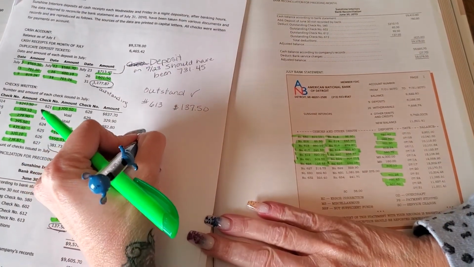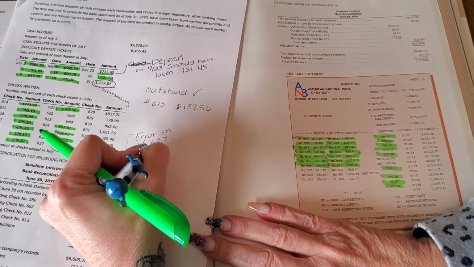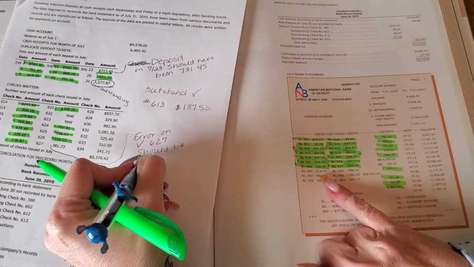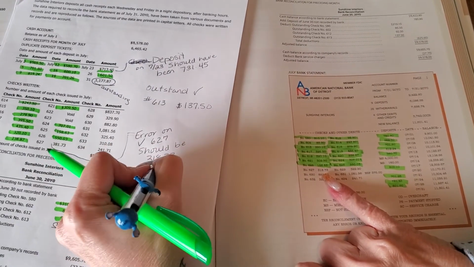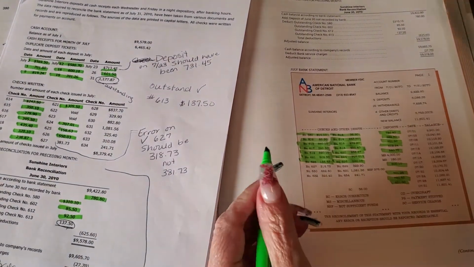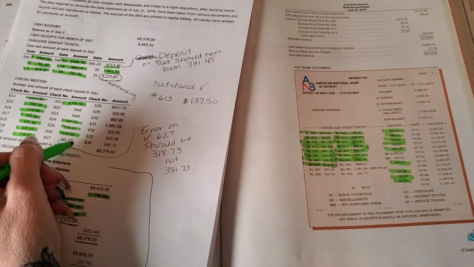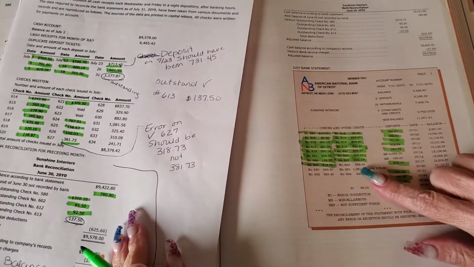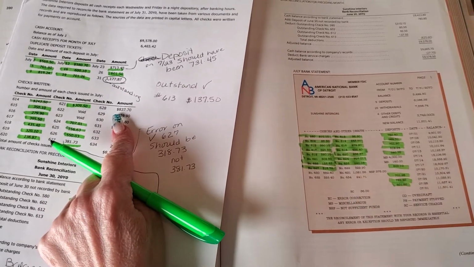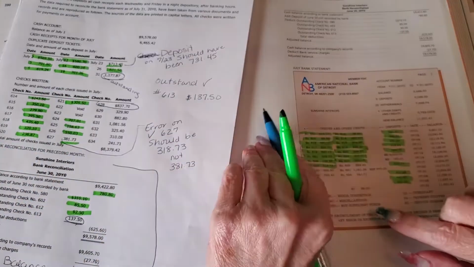So error on check 627 should be 318.73, not 381.73. So it has cleared, so I can take it off there. So I just need to make the correction in my own books. So I'm just going to underline that there. All right, then we've got 628 for $837.70, but that hasn't cleared yet, so that'll be an outstanding check for us. So 628 is outstanding.